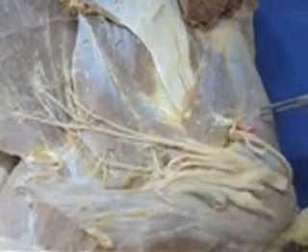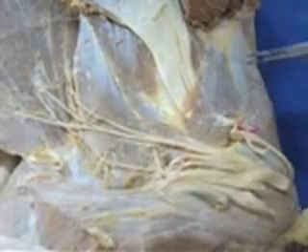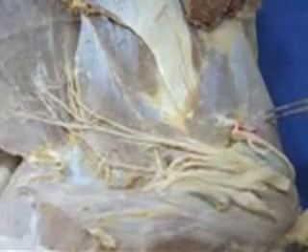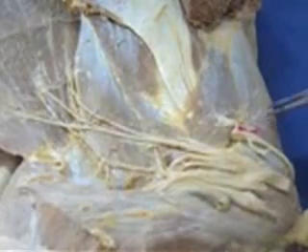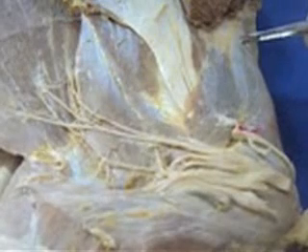This is supraspinatus muscle projecting in front of the scapula, and the remaining part of the muscle is visible on the lateral aspect of shoulder. This large thick nerve is the suprascapular nerve arising from the brachial plexus. It passes in the space between subscapularis and supraspinatus in company with the suprascapular artery.